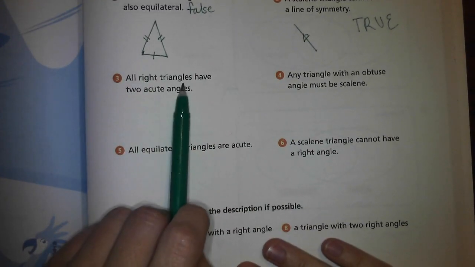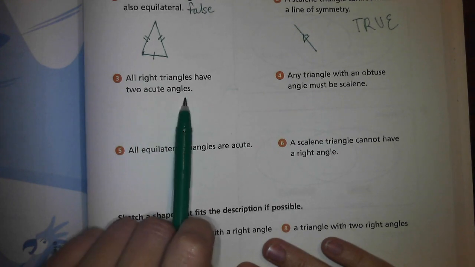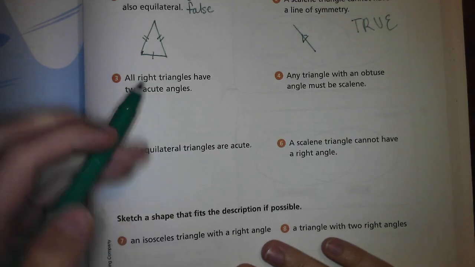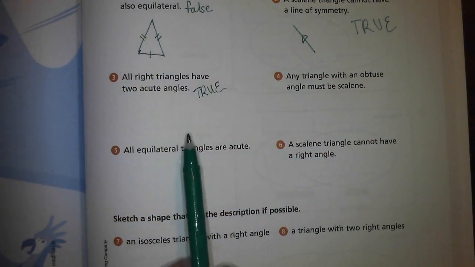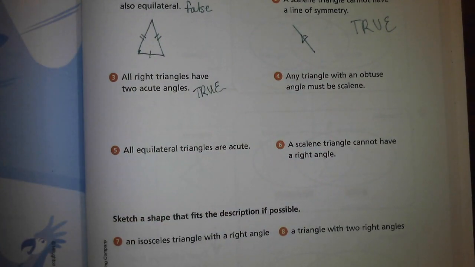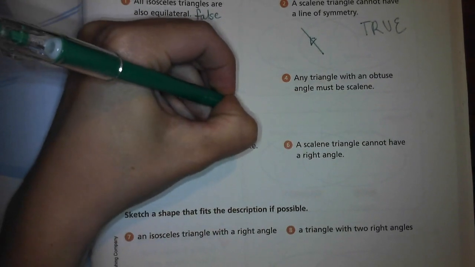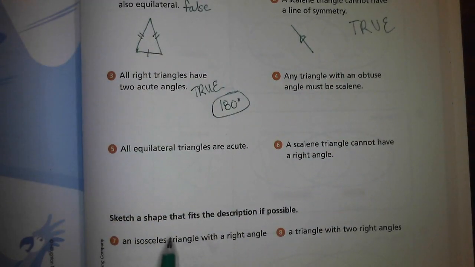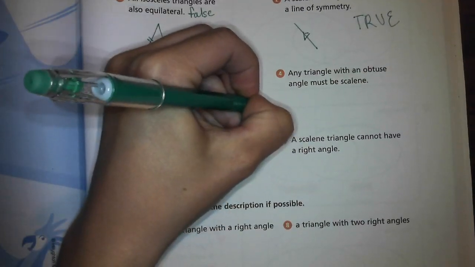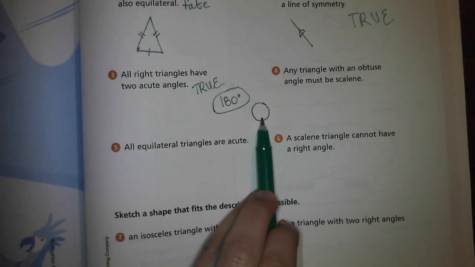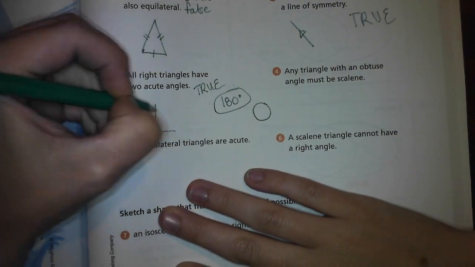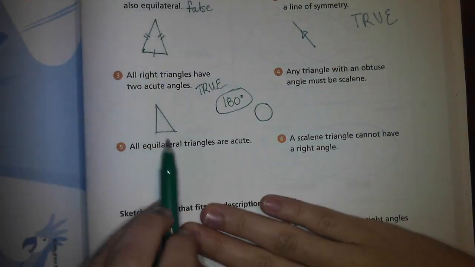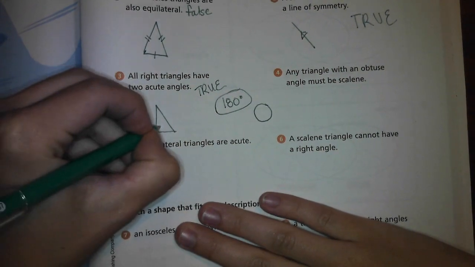All right triangles have two acute angles. That is true because do you know how many degrees are in a triangle? There are 180 degrees in every triangle. Okay? So a circle has 360 degrees inside. A triangle can only have 180. So here's a right triangle.